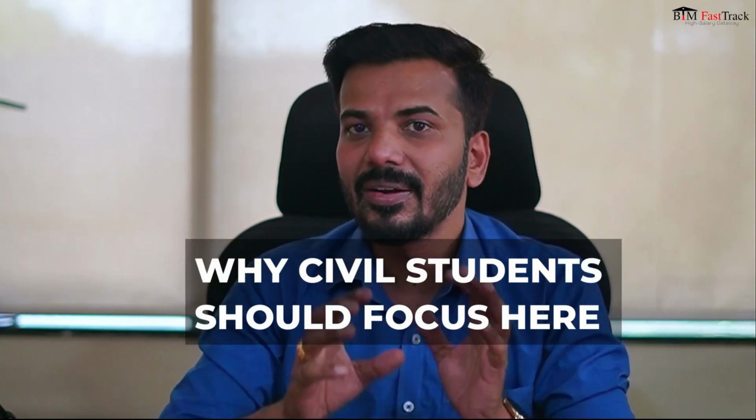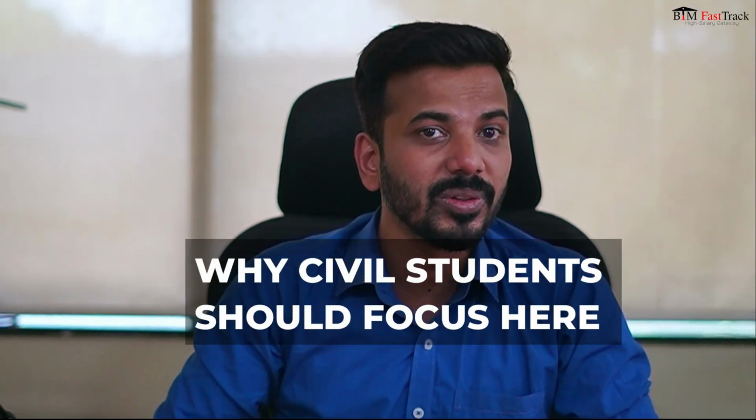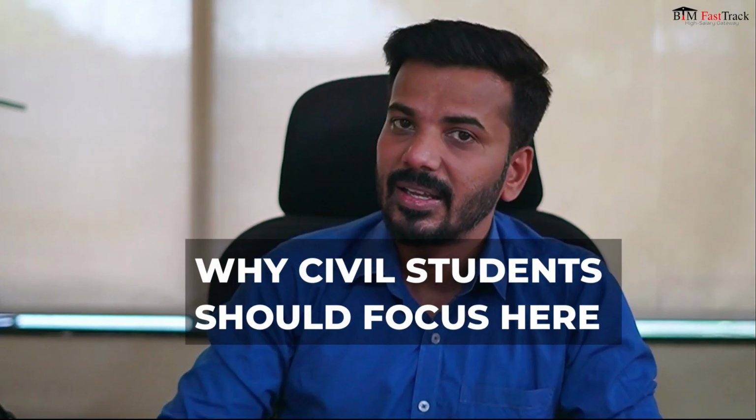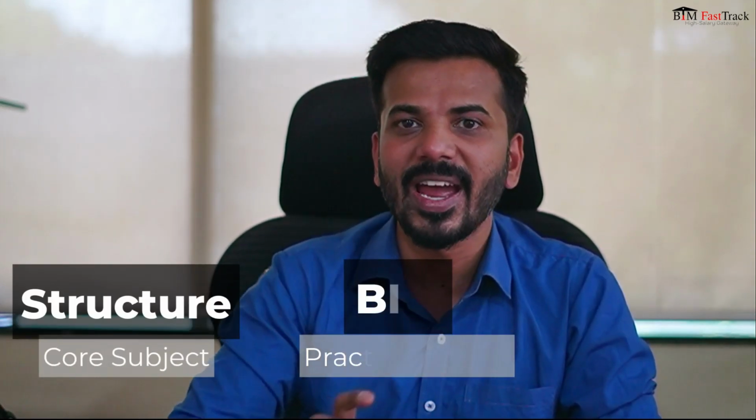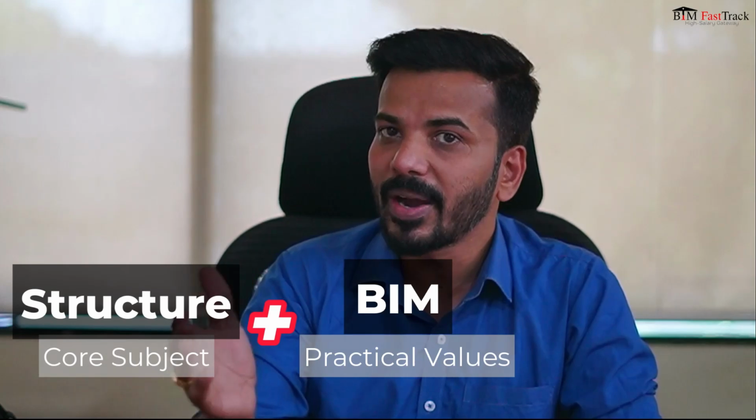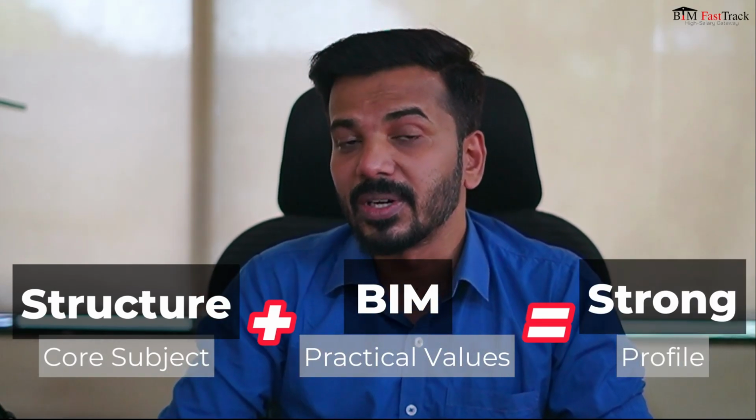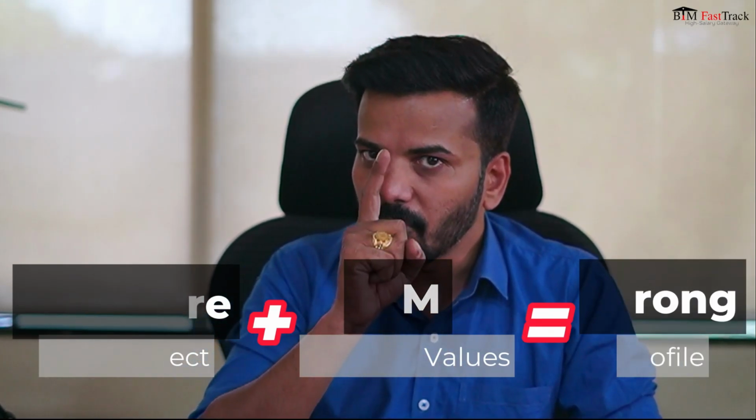So now understand why civil students should focus on this growth path. If you are a civil engineer, this path is very powerful for you because structure is your core subject and BIM adds practical value. So when you combine both, your profile becomes much stronger. But one thing is very important. Revit structure should not be learned only through commands.